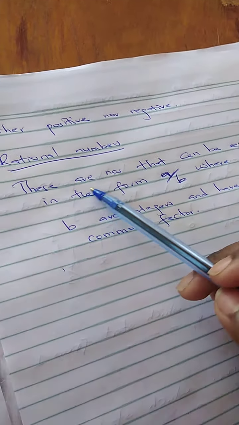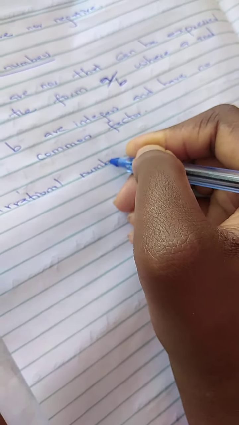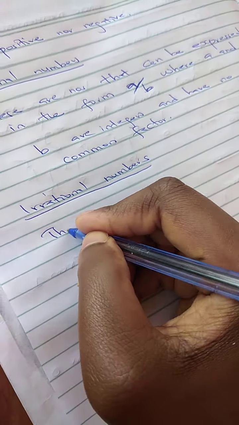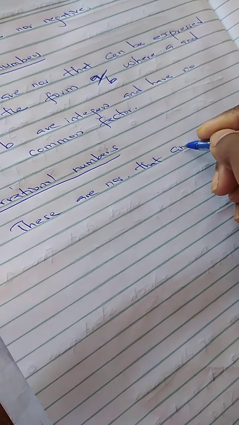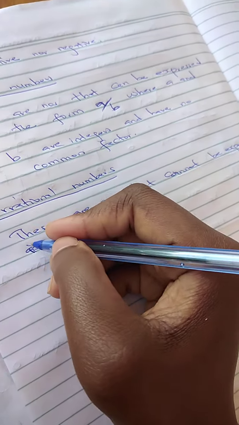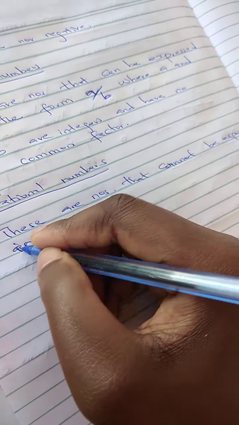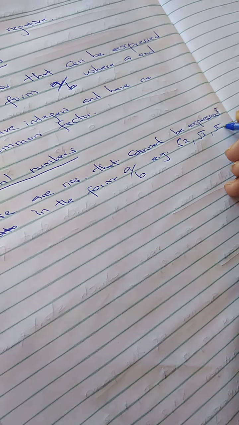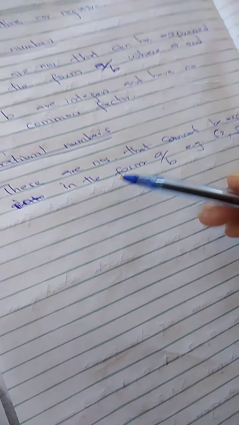We also looked at irrational numbers. We said that these are numbers that cannot be expressed as a fraction, that is, in the form A over B. For example, we have root 2, root 3, pi, etc. Now, irrational numbers are those numbers that cannot be expressed as a fraction.